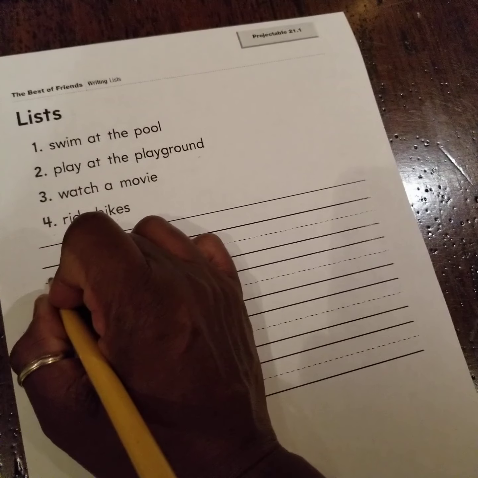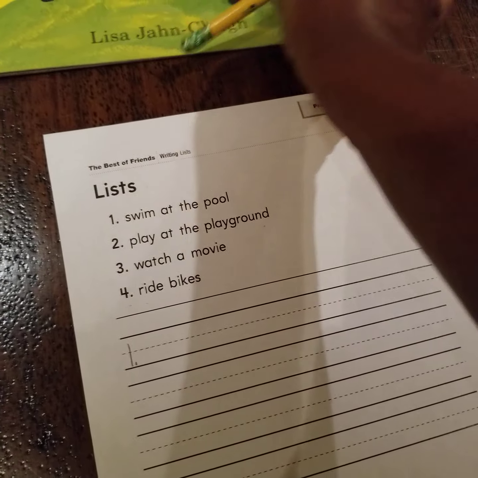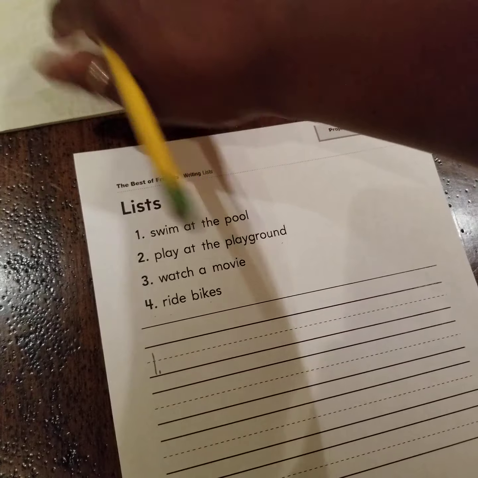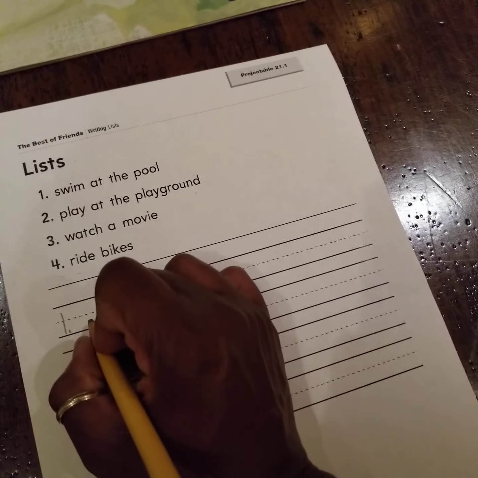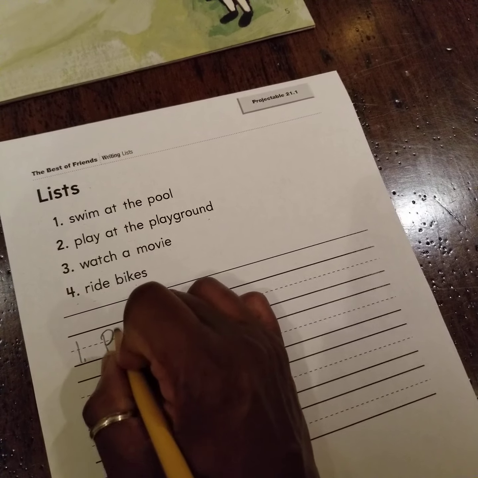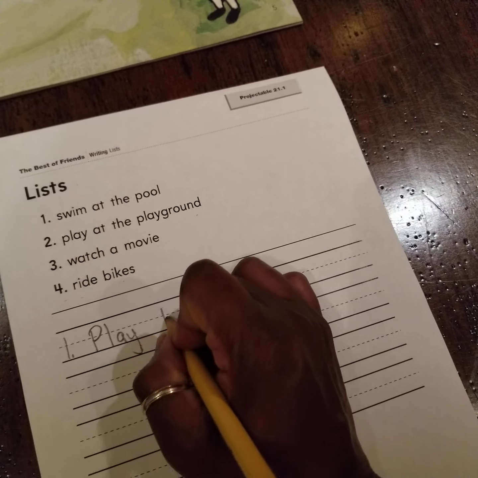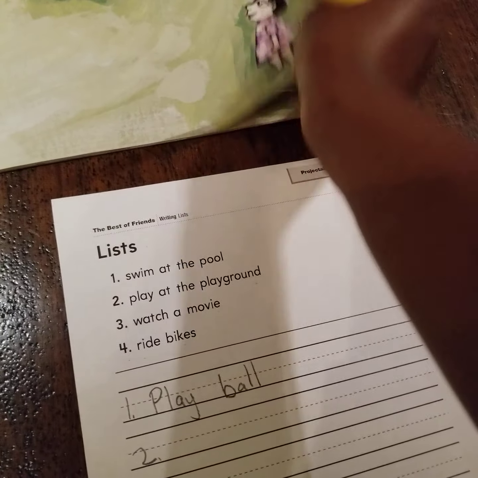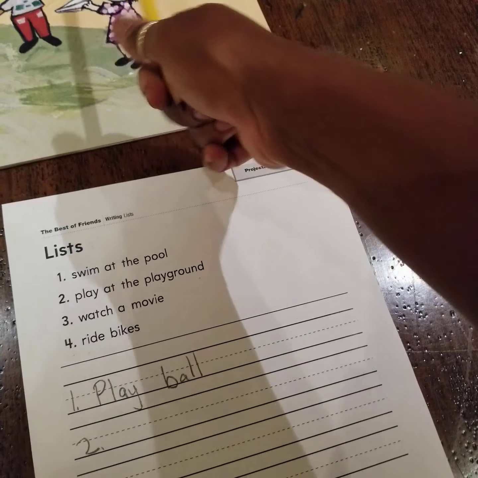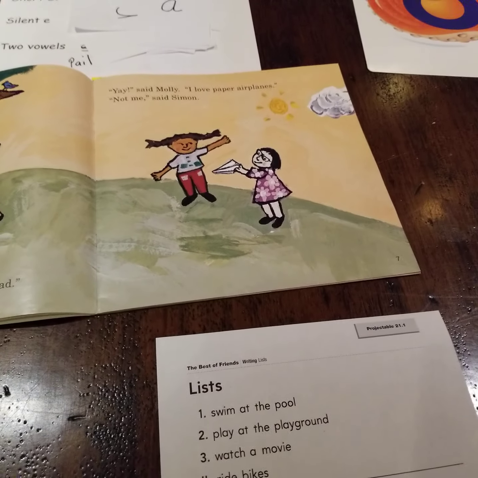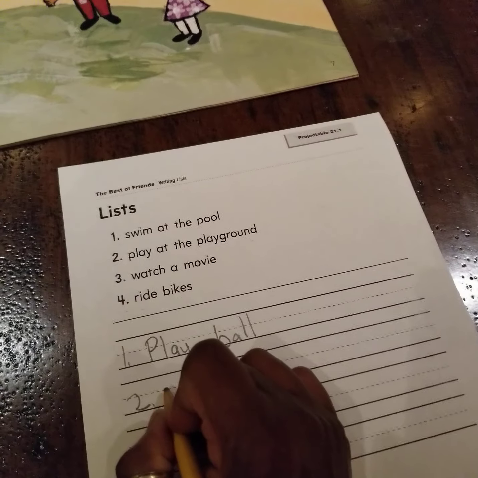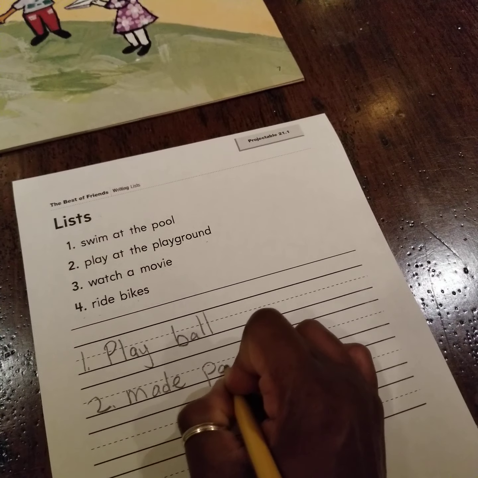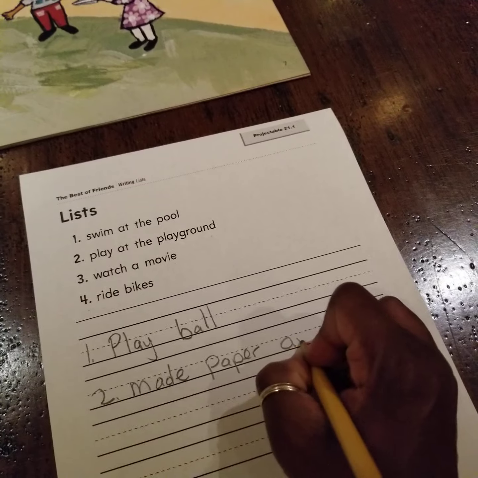So I'm going to put my number one here, getting ready for the first thing they did. So what are some things that they did together? All right, look, they're playing ball. All right, so they play ball. Two. What else did they do? Made paper airplanes. I'm sorry, did you see that picture? Made paper airplanes. So the next thing that they did was made paper airplanes.